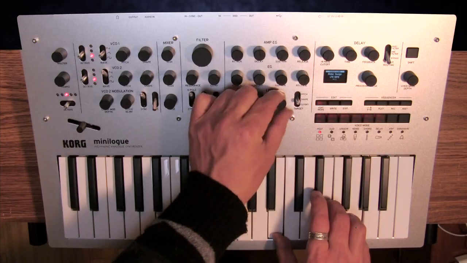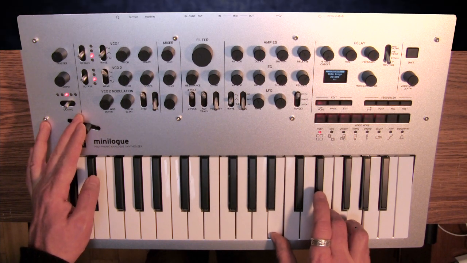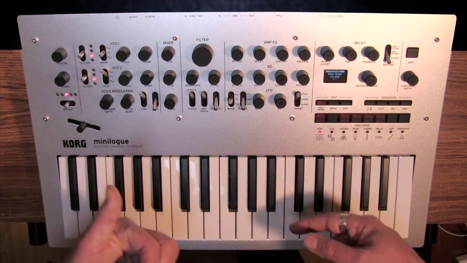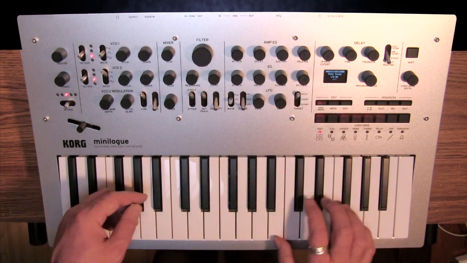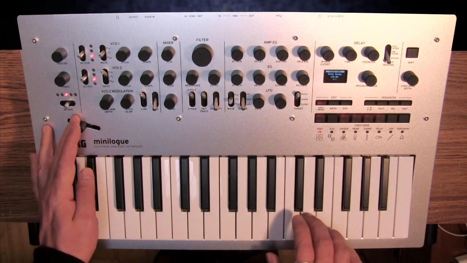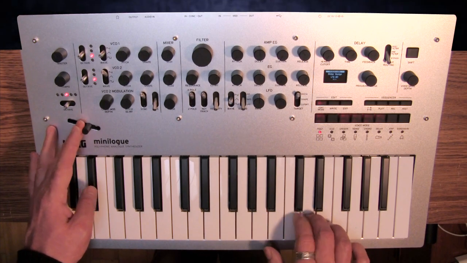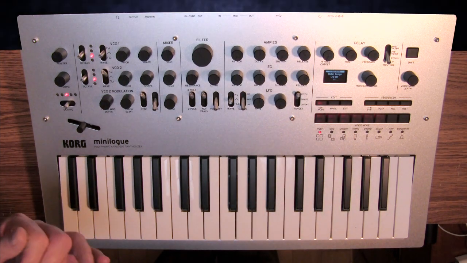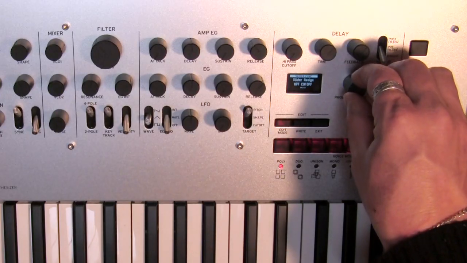LFO rate. So you can control the rate of the LFO using the lever. How much the LFO is on. So you can get your standard LFO effect while you're playing, basically acting like a normal mod wheel there for a second.